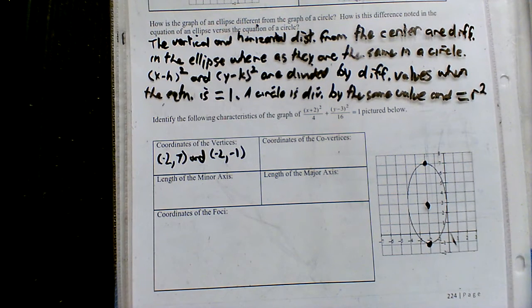Okay. Coordinates of the covertices. Well, how do you find those, or what are the covertices? Who remembers what those are? Marie? Not exactly. I know what you're getting at, or where you mean they are, but that is not what they actually are. Anybody else can restate that maybe? She said that they're the second furthest away.